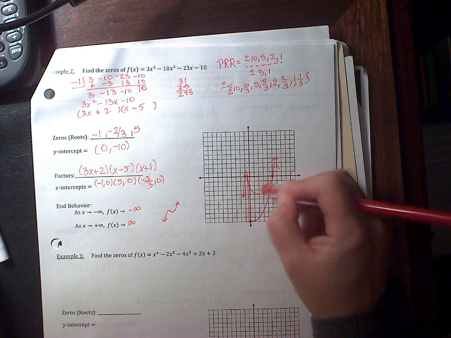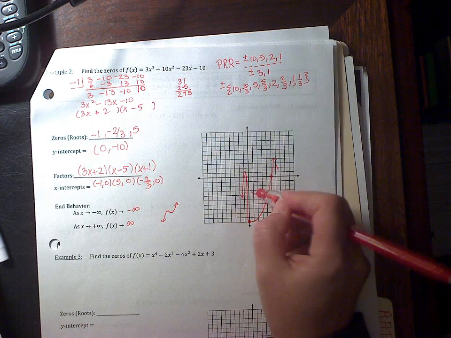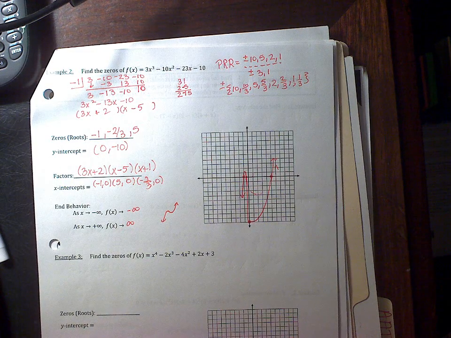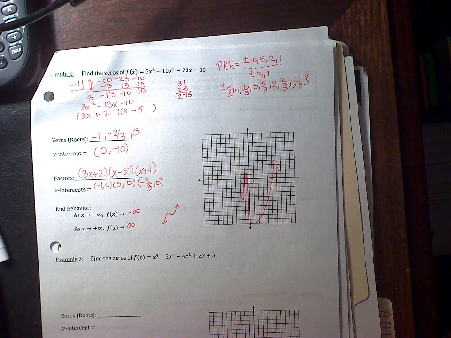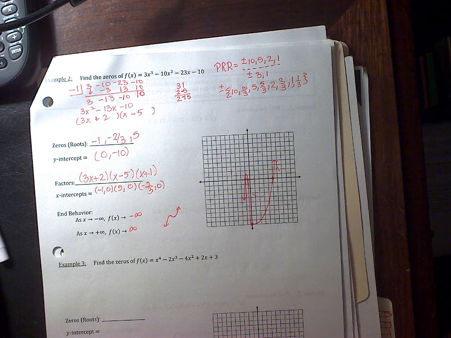Don't forget that y-intercept. That y-intercept just helps us by giving us an extra point. So we know it does go a lot lower than I had drawn it originally. Okay, so now you try this next problem and then come back and check. Because I'm losing my voice.